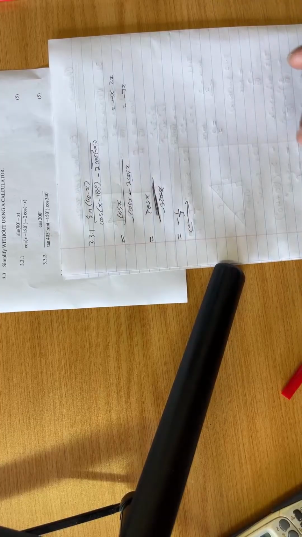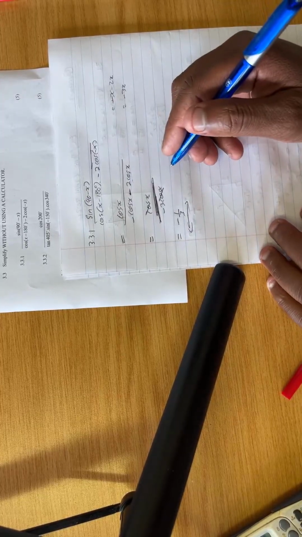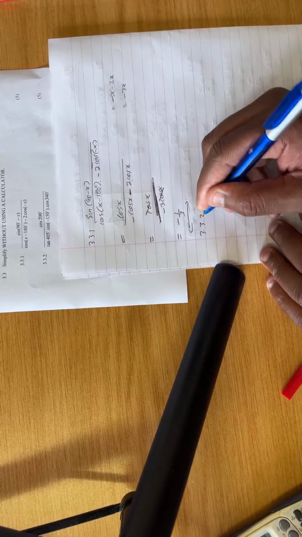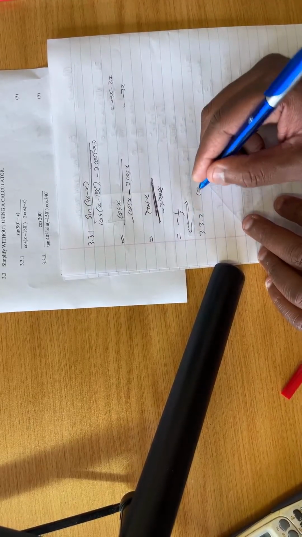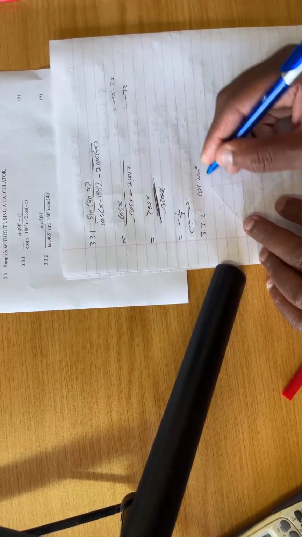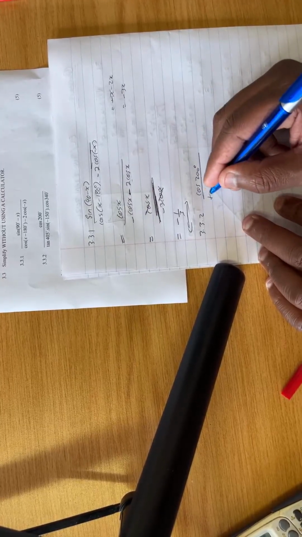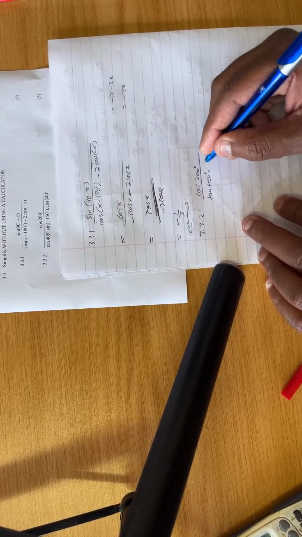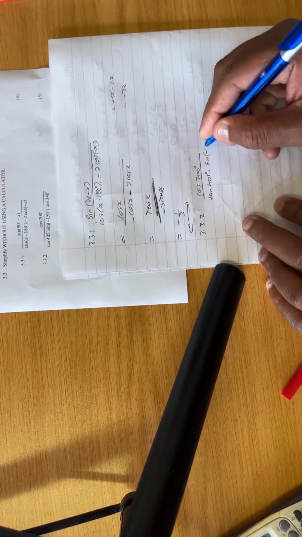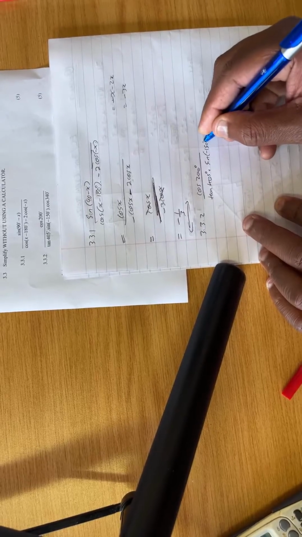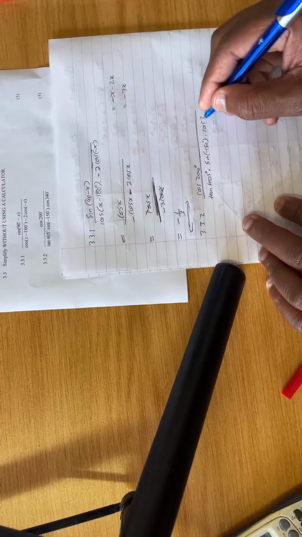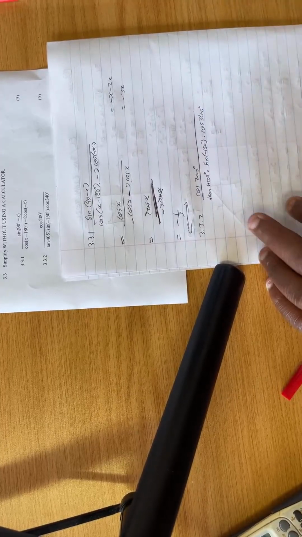So let's move to 3.3.2. We're given the cos of 200 degrees divided by the tan 405 degrees, multiplied by the sine of negative 150 degrees multiplied by the cos of 340 degrees.